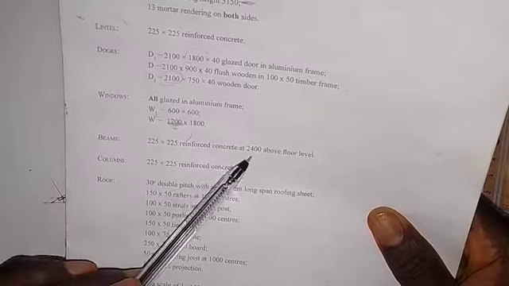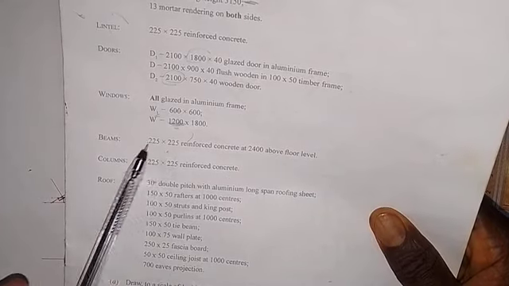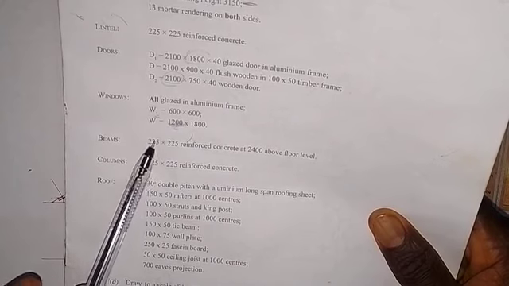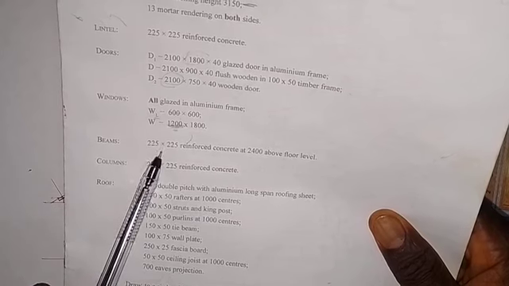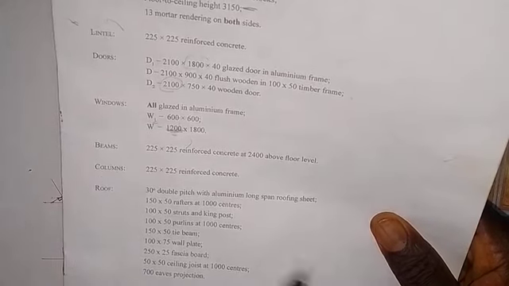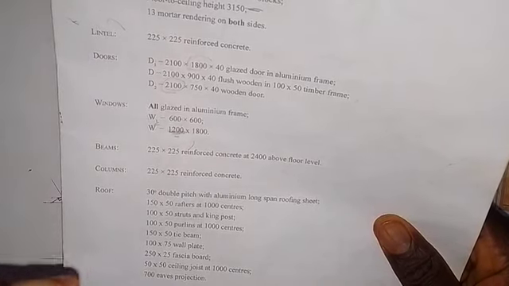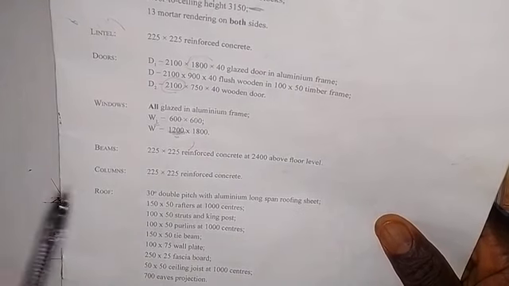The beam is a square beam. The dimension is 225 by 225. If we divide 225 by 100, that will give us 2.25. So we make it approximately 3 millimeters as the thickness of the beam and the thickness of the column.